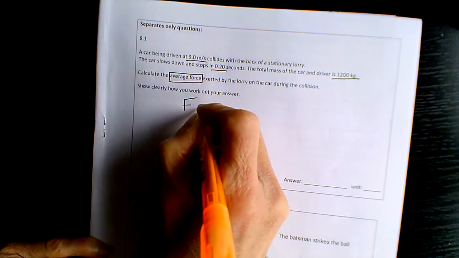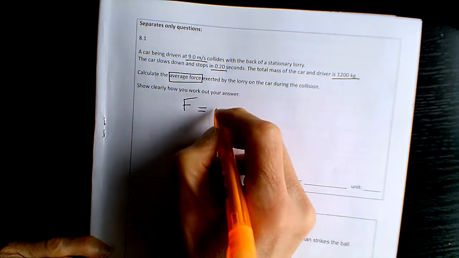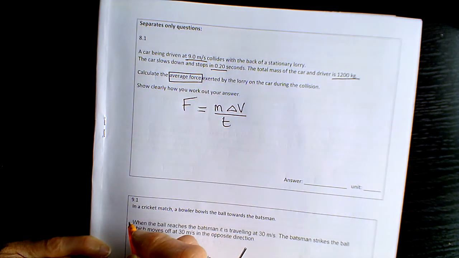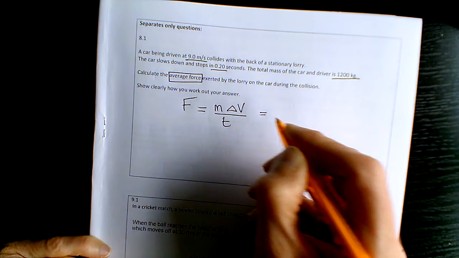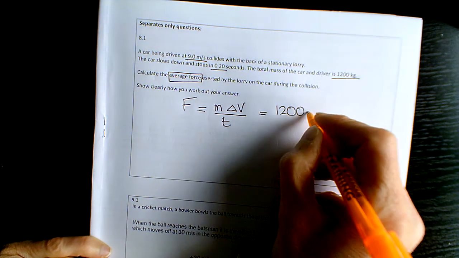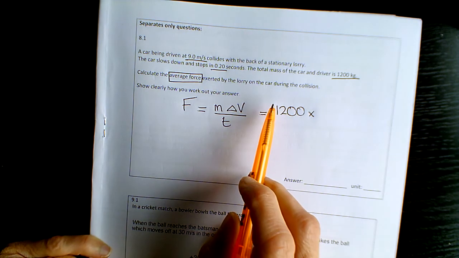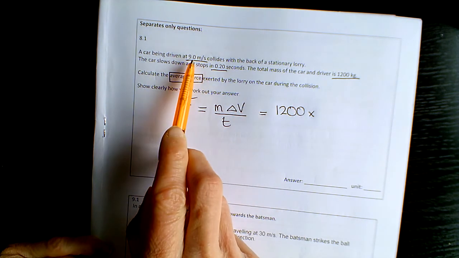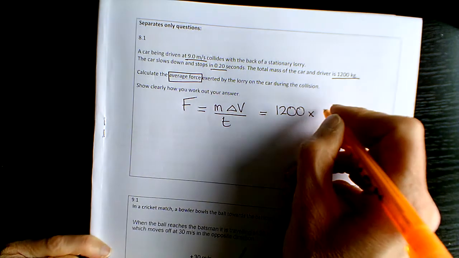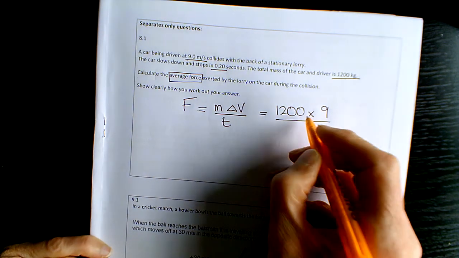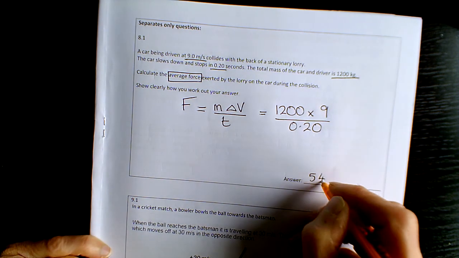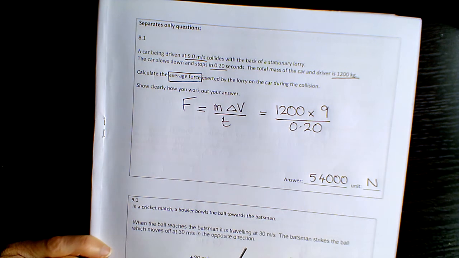So you're going to use the equation force equals change in momentum over time. In symbols, that is mass times change in velocity over time. And so you put your numbers in. Your mass is 1,200 multiplied by the change in velocity is going to be 9 because it starts at 9 and it ends up at 0. So the change in velocity is 9 divided by the time 0.20, and so you work that out, 54,000, and the unit of force is newtons.